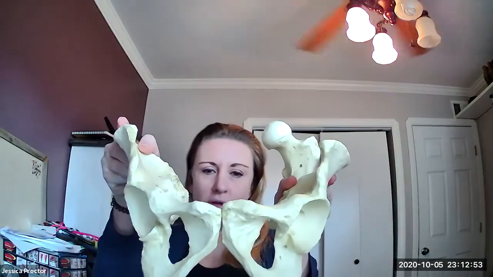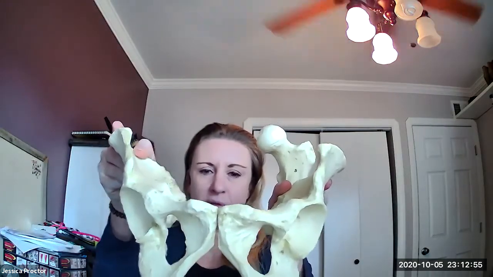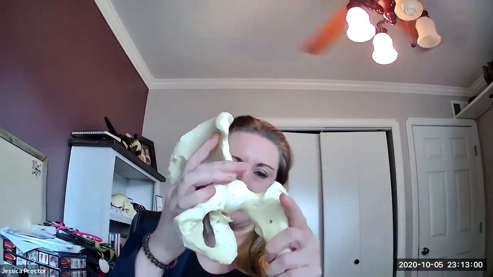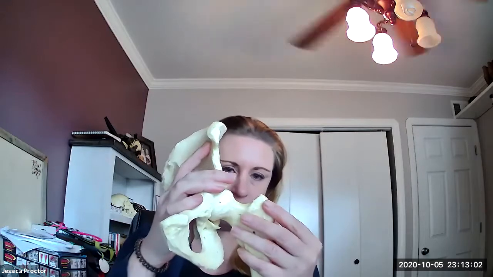So the head of the femur will articulate with the acetabulum of your innominate bone. Okay, the innominate bone is part of your pelvis. So your pelvis articulates like this. You've got your two innominate bones, or os coxae. So the head of the femur will articulate with the acetabulum. Okay, so that's the proximal end.